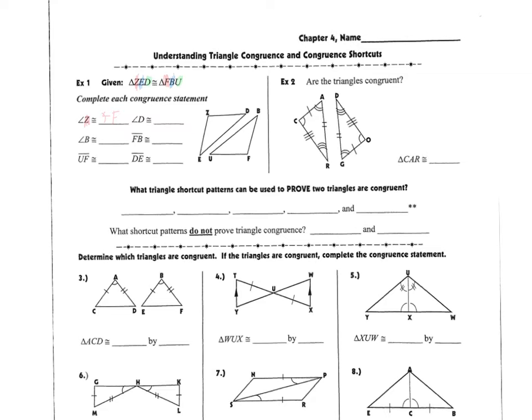And so I'm going to mark that over here, Z and F. And then we have the E. Sorry, we want to know what is angle D congruent to. Angle D is right here in green, and so that is going to be angle U. And so I'm going to mark those off here. And then I'm going to be given angle B, and that's in blue, and that's going to be congruent to angle E, which we can mark off then.